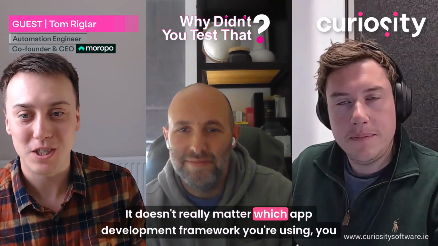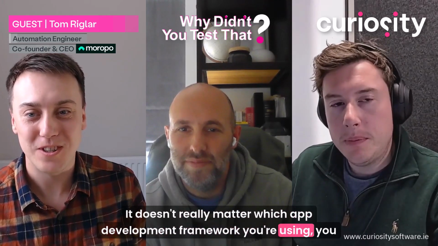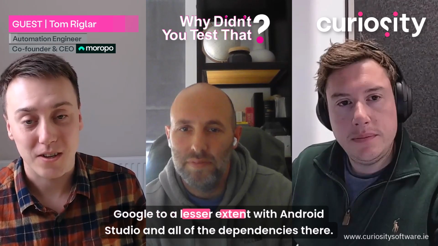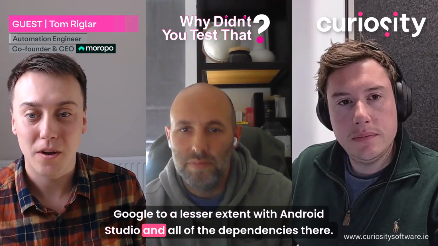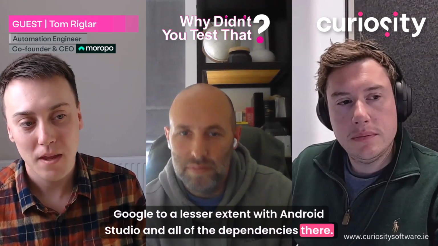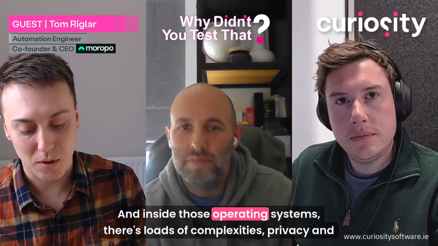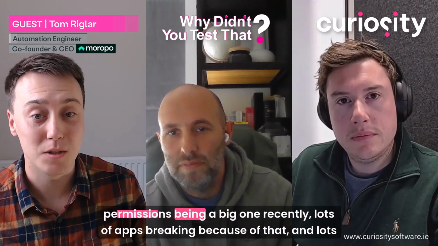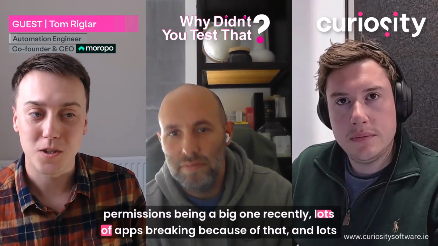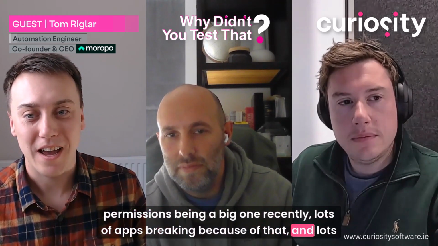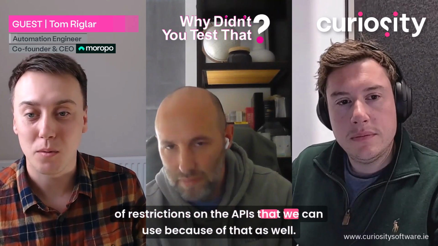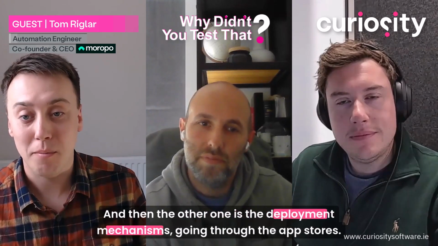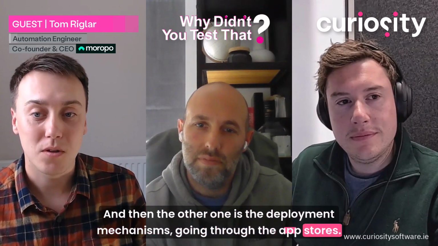It doesn't really matter which app development framework you're using, you have to go and build it on a Mac. And Google, to a lesser extent, with Android Studio and all of the dependencies there. And inside those operating systems, there's loads of complexities, privacy and permissions being a big one recently. Lots of apps breaking because of that, and lots of restrictions on the APIs that we can use because of that as well. And then the other one is the deployment mechanisms, going through the app stores.